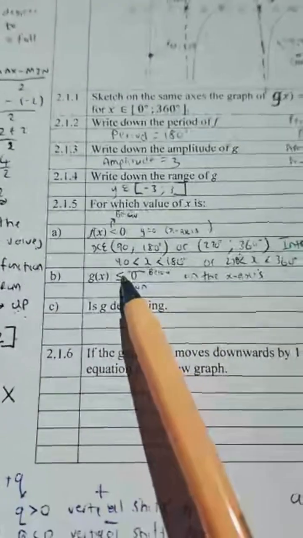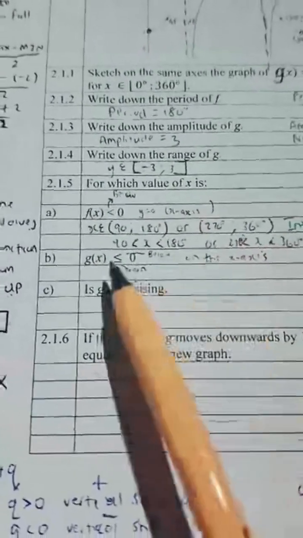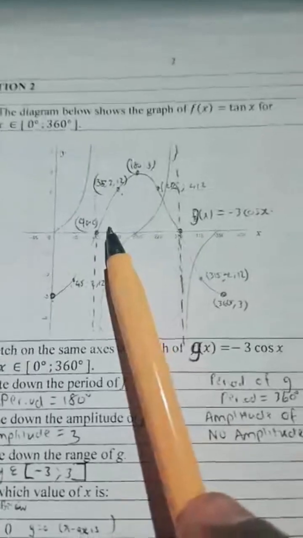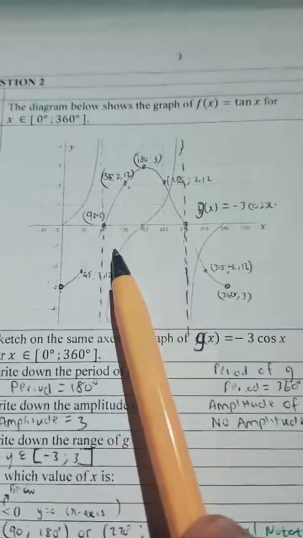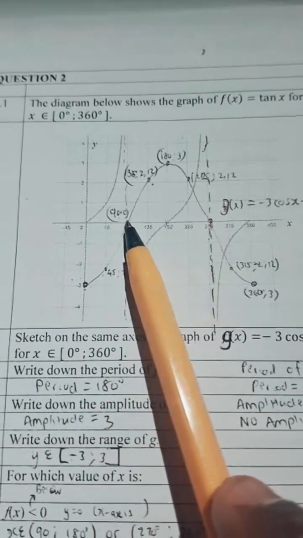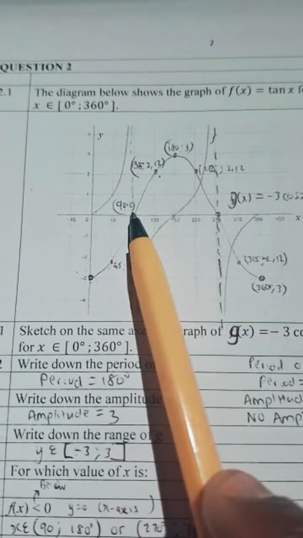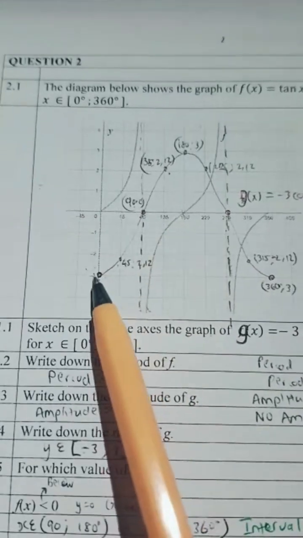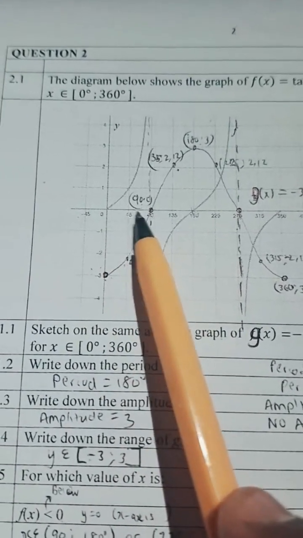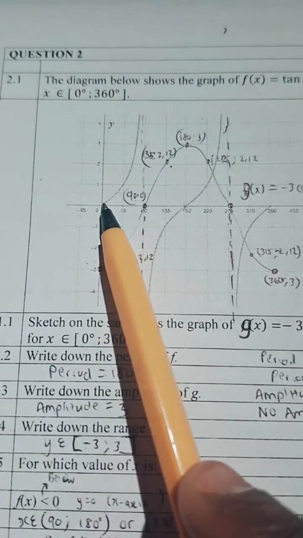Is that function less than 0? In other words, where is the cost function below the x-axis, and where is it on the x-axis? Let's check. Look at g of x. Here we are below. Here exactly at 90 we are on. So from 0 to 90 we are below, in between, but at 90 we are on. At 0 we are on as well.